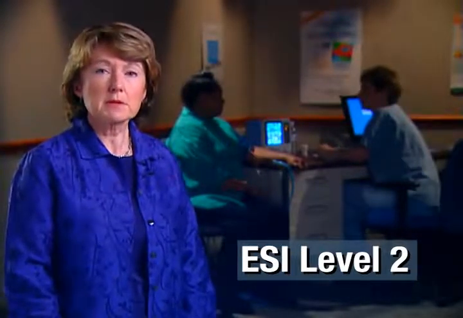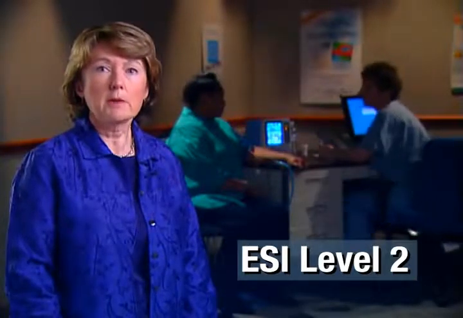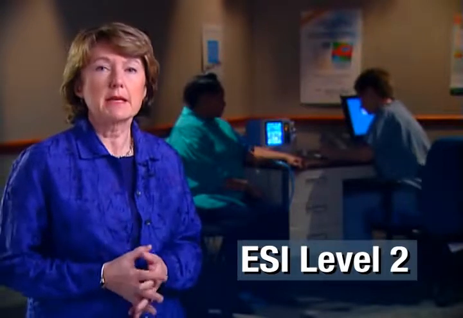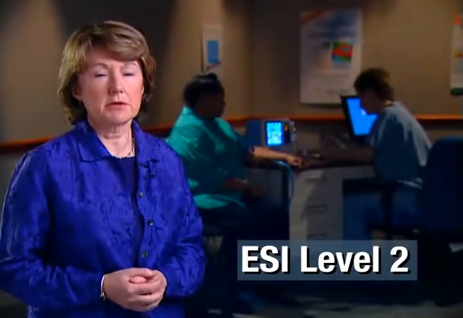If her blood pressure was low, or her heart rate was high, low, or irregular, and her skin was cool and diaphoretic, she would then be an ESI level 1. This patient is currently ESI level 2.